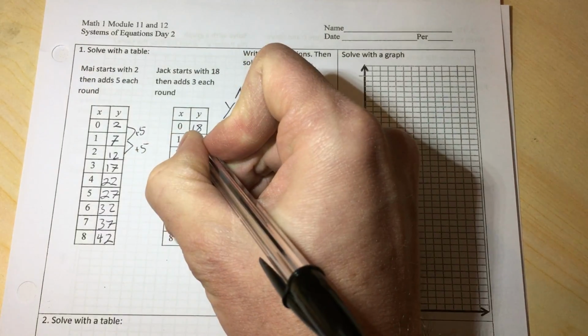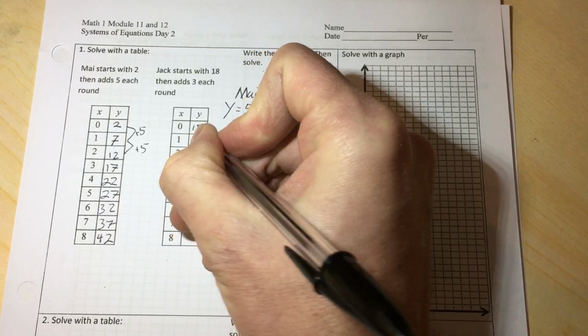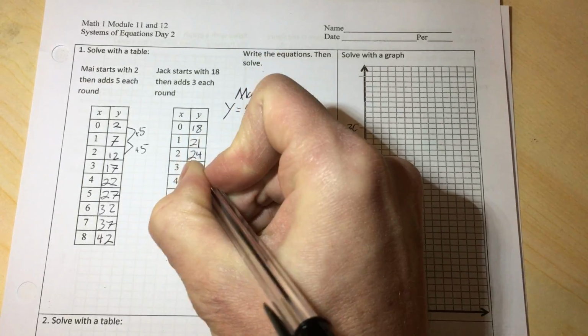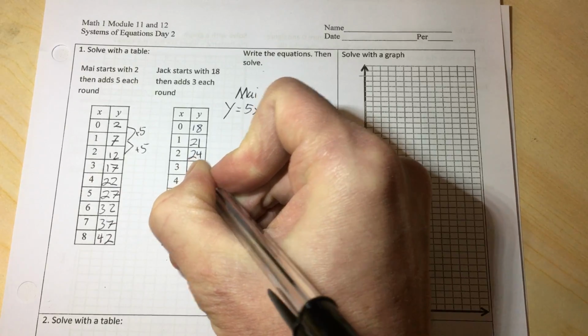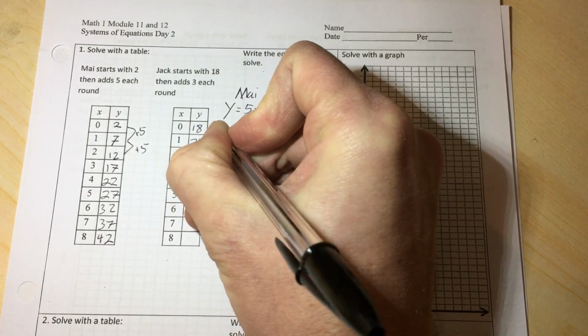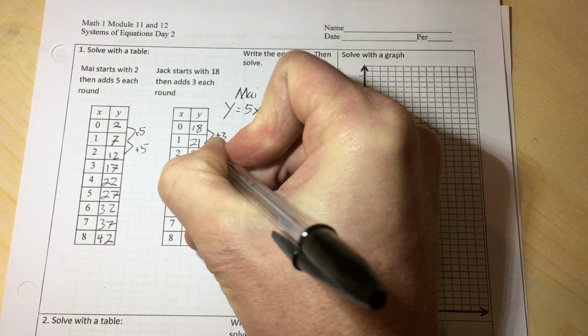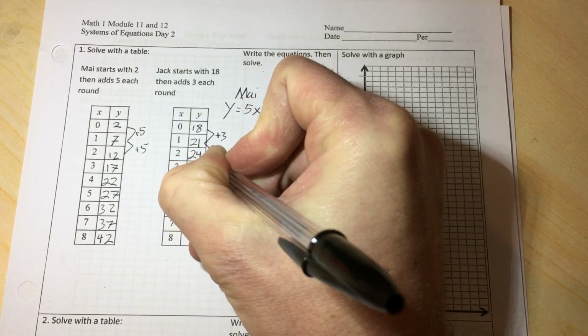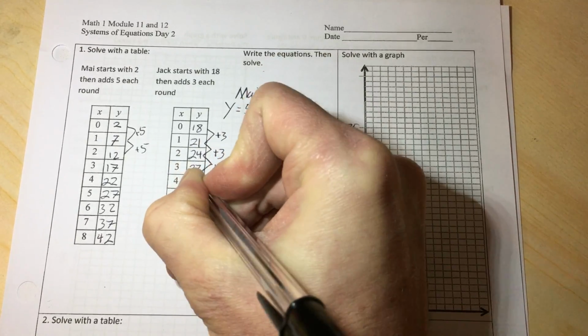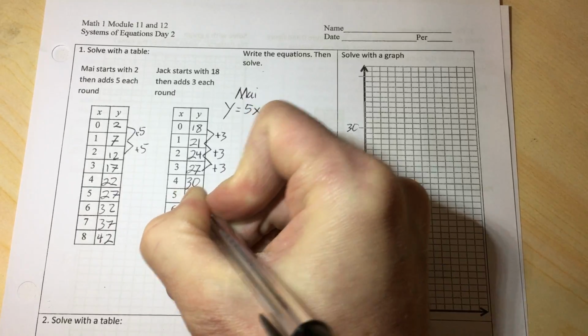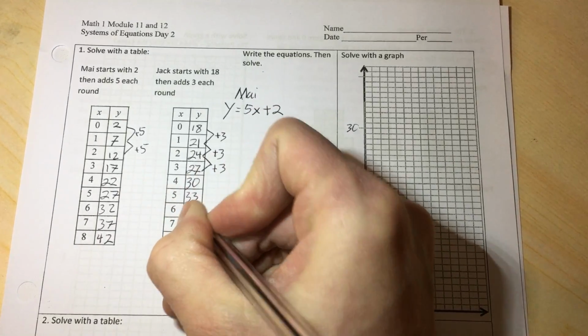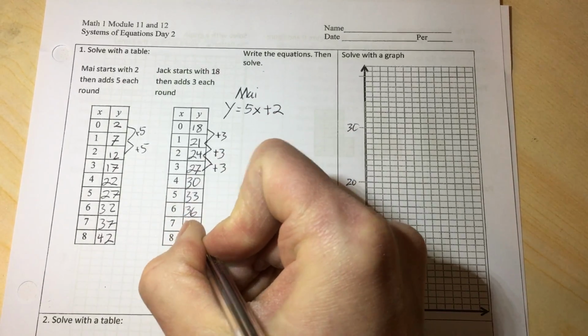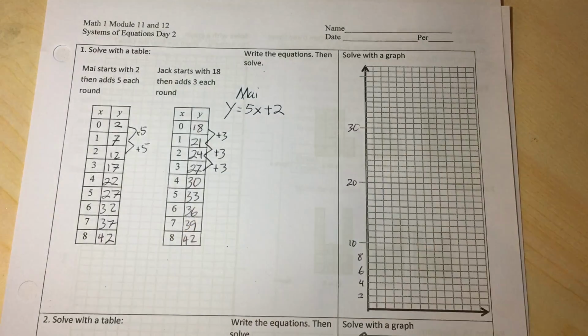So we're adding 3 each time, so it's now 21, 24, 27, 30, 33, 36, 39, 42. Oh, look at that.